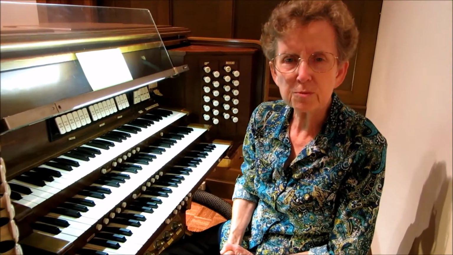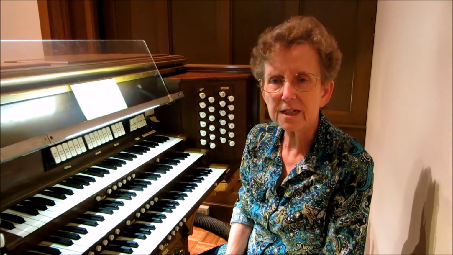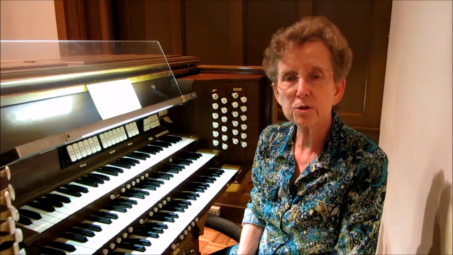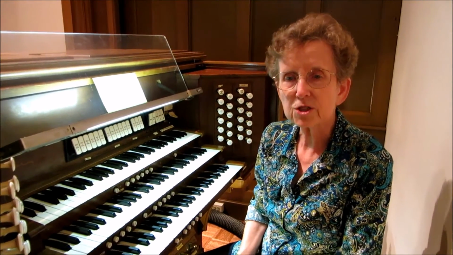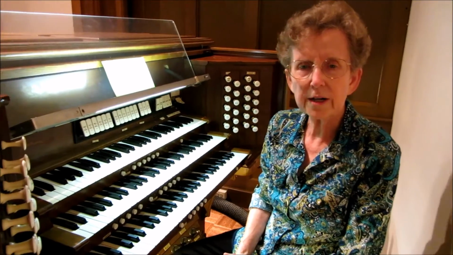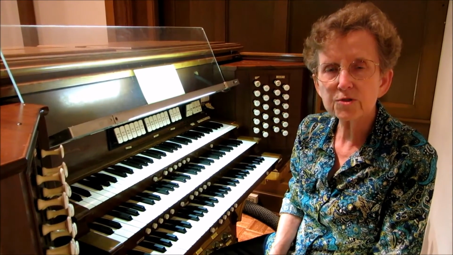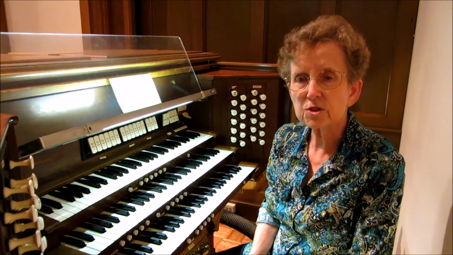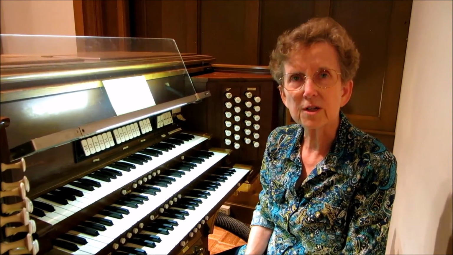Completion of the refurbishment will enable our pipe organ to regain its full potential and thereby fulfill more capably its most important role to lead congregational singing, accompany choirs and instruments, and also provide preludes, offertories, and postludes that stir the hearts and souls of worshipers.